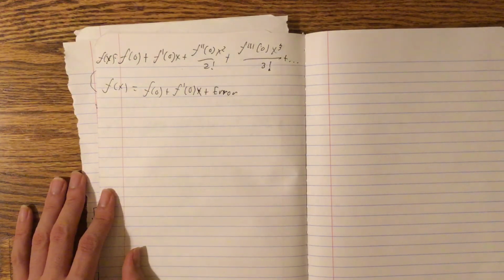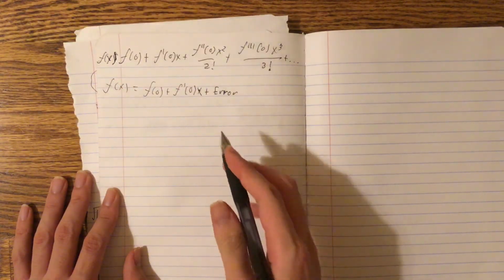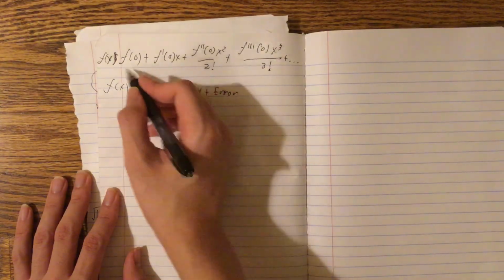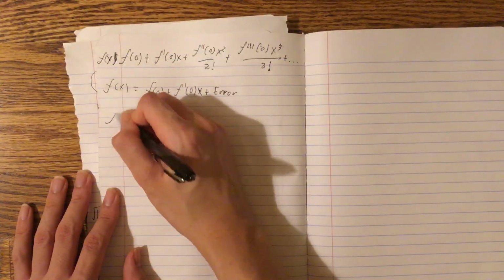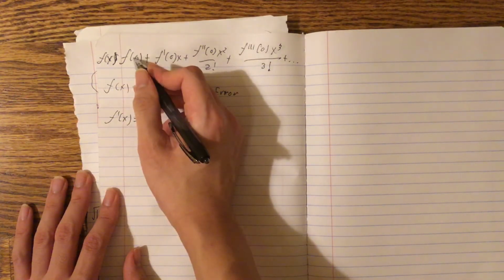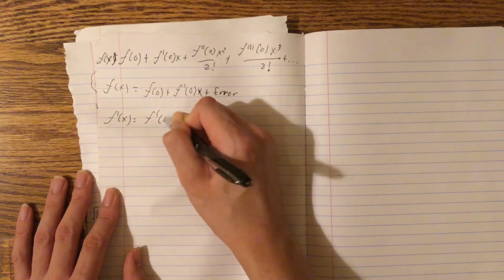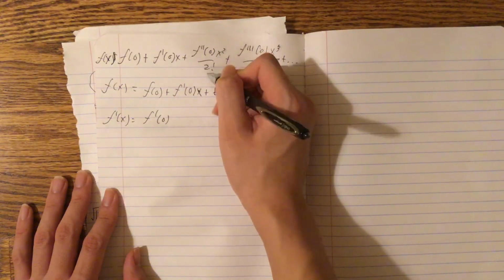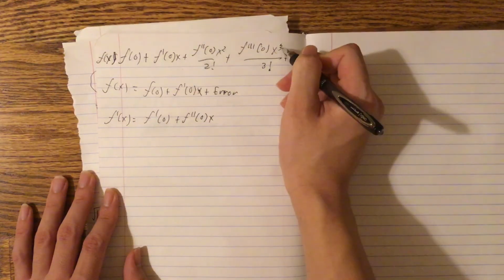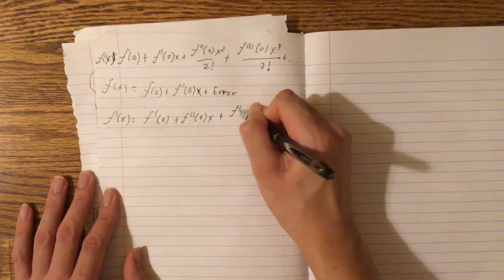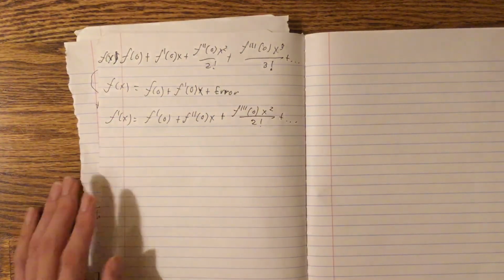And we're trying to find the maximum value this error can take. In order to compute this error, we have to take a derivative of f of x. The derivative of f of x would be f prime of x. This just becomes 0 because it's a constant, and in this term the x just goes away. So f prime of 0, the 2s cancel out. And the derivative of this would be f triple prime of 0 x squared over 2 factorial, plus dot dot dot.